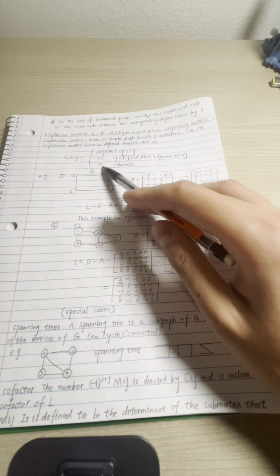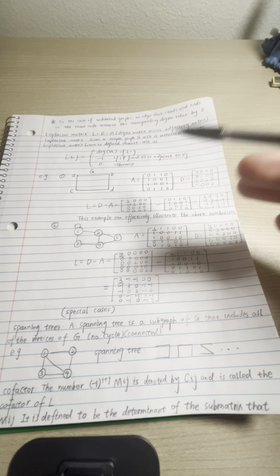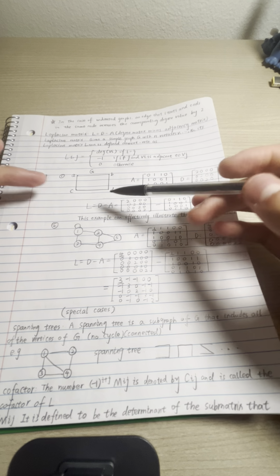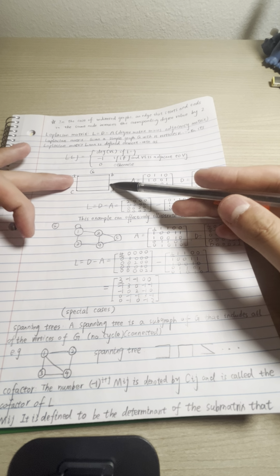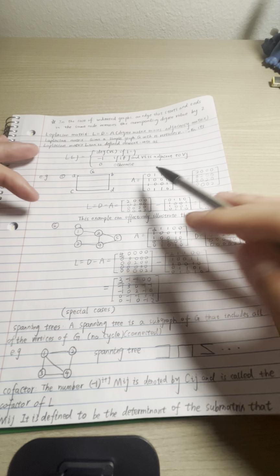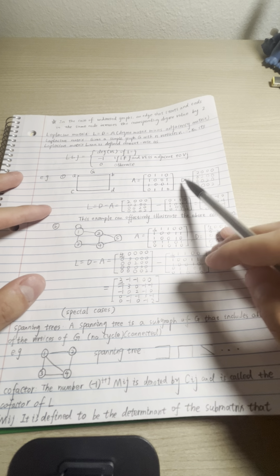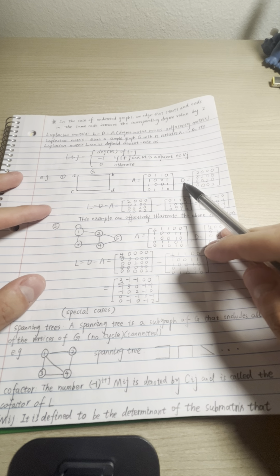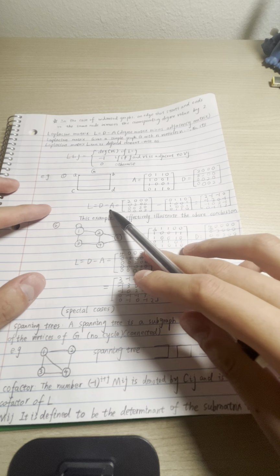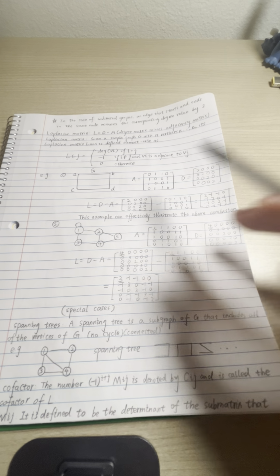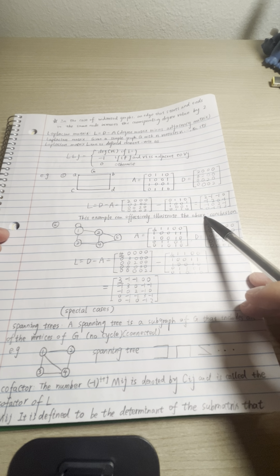And third is 0 otherwise. It is similar to the two matrices we talked about before, the adjacency matrix and the degree matrix. Here is an example. There is a graph G with 4 vertices A, B, C, D. The adjacency matrix is called A, and the degree matrix we call D. So the Laplacian matrix equals the degree matrix minus the adjacency matrix.